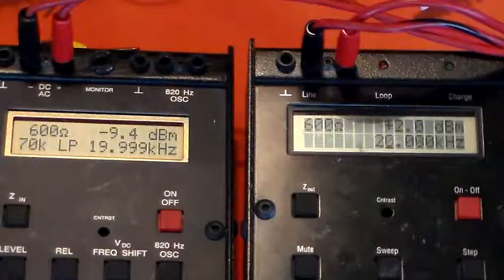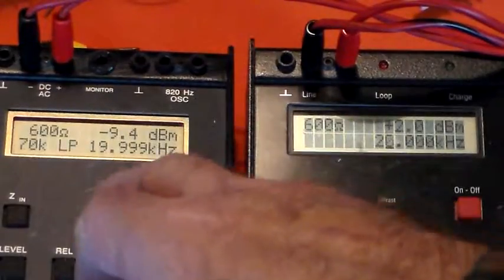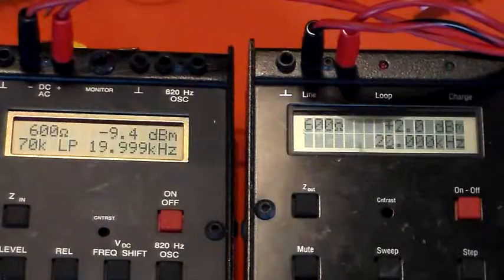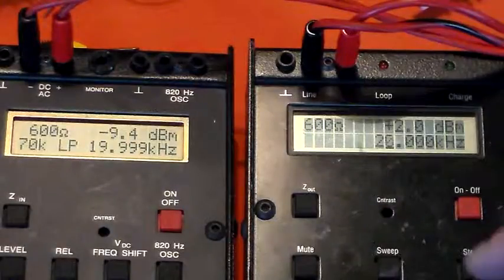So it's not a flat response, because remember at 1 kilohertz we had neg 9, so it had gone up 1 dB. Here it's only gone up by 0.6 dB. So you've got a little bit of attenuation on the HF end.